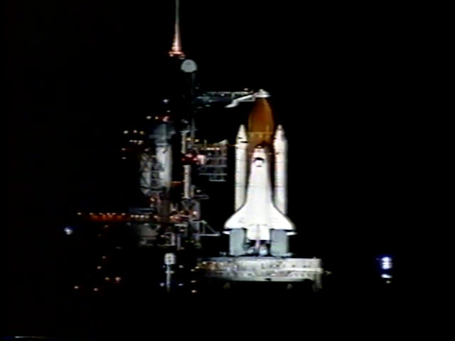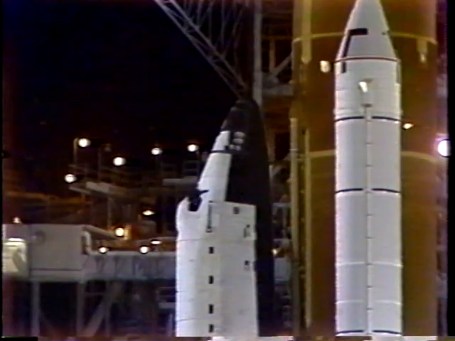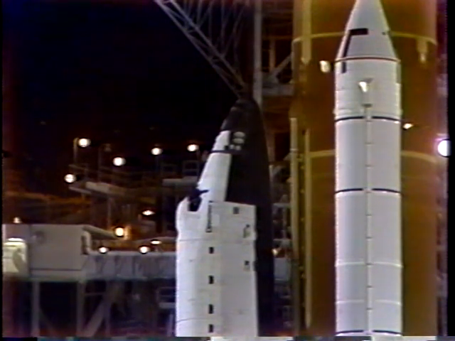T-minus 5 minutes. Go for orbiter APU start. PLT, perform APU start. Start. CDR, reconfigure heaters. CDR out. Commander Cameron has been asked to reconfigure the orbiter system's heaters for launch. Pilot Oswald is starting the auxiliary power units.